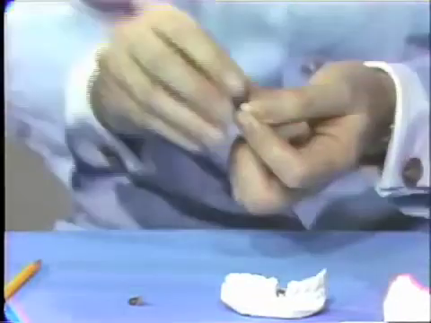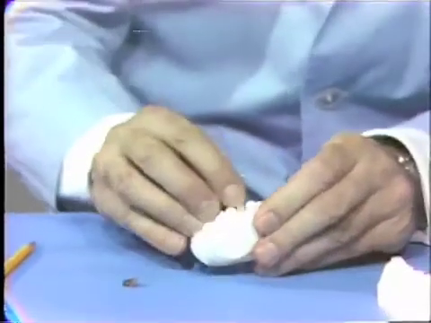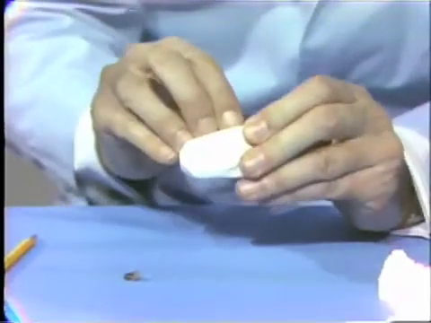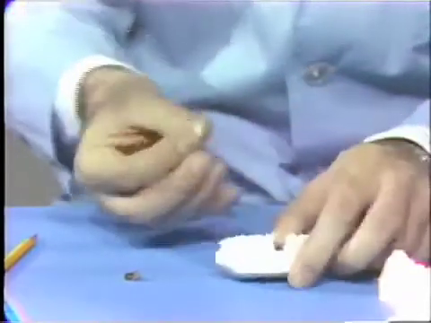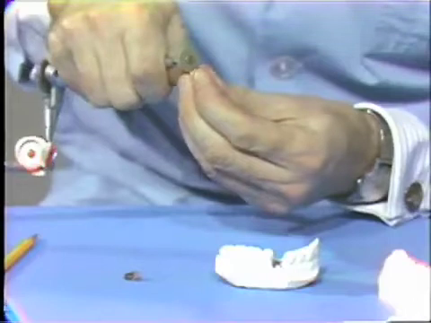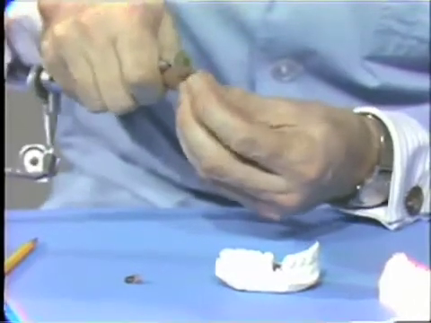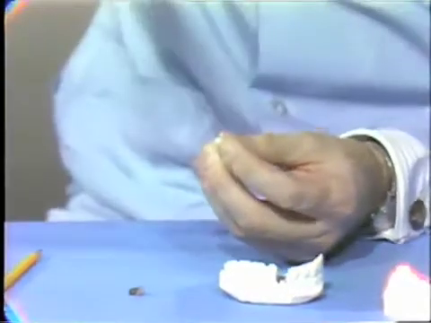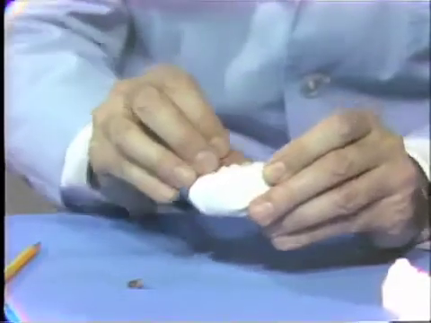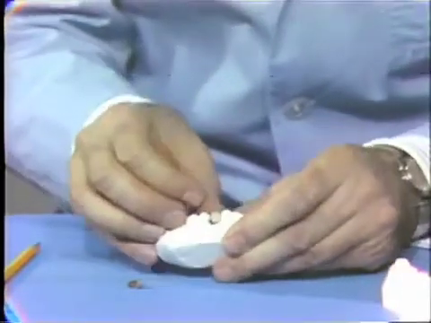So, return back again to the model, seated in position. And grind again on the marks. Now that's fine for the initial rough grinding.